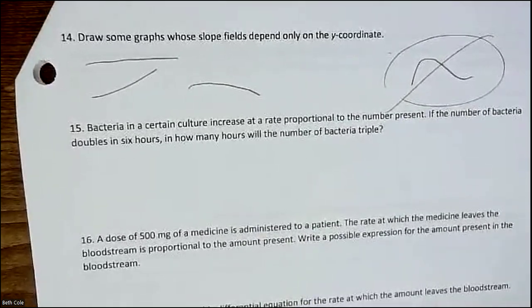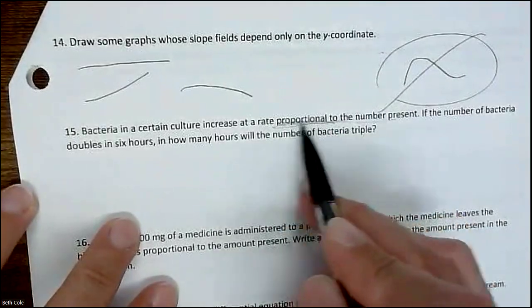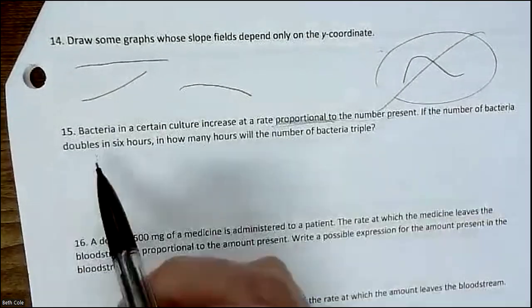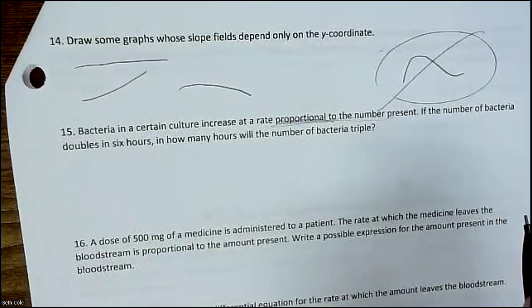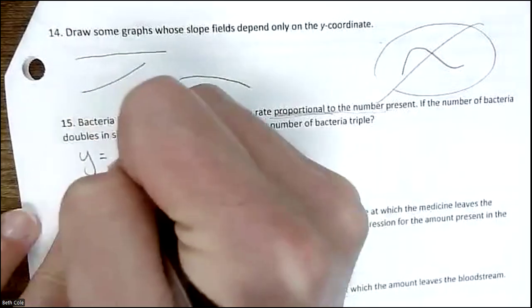All right, bacteria in a culture increase at a rate proportional to blah, blah, blah. That means PERT or Ce^(kt), all right? Number of bacteria doubles in 6 hours. In how many hours will the number of bacteria triple? They did not tell us how many we started with. Let's make it up. Just give me a number. 3. Let's say we start with 3 bacteria.